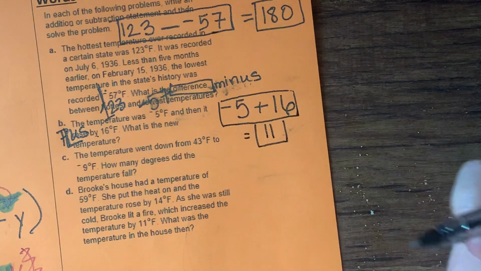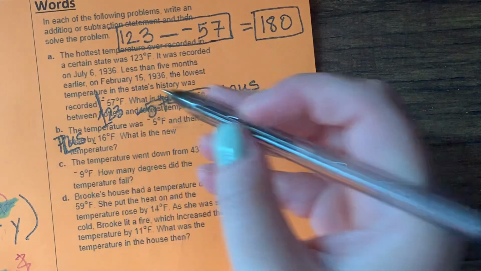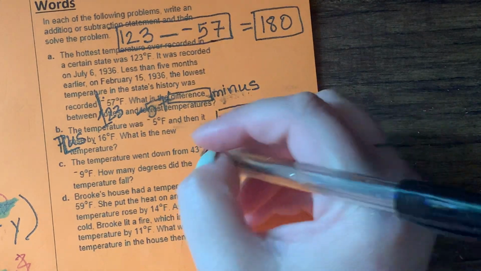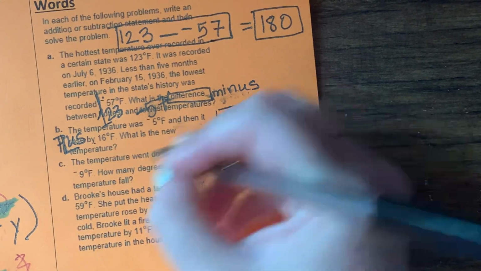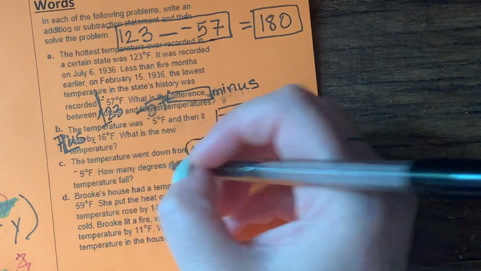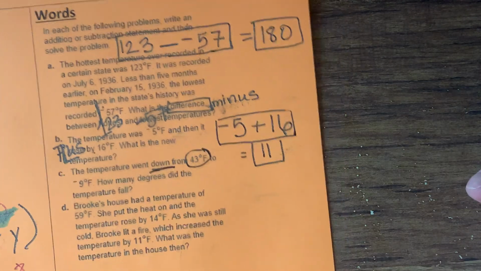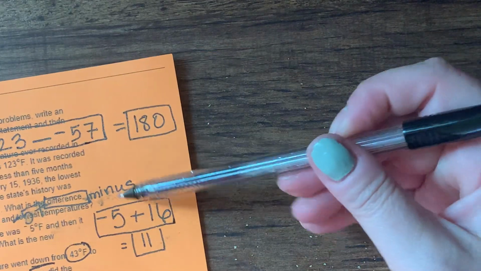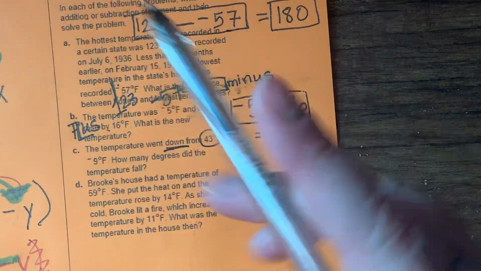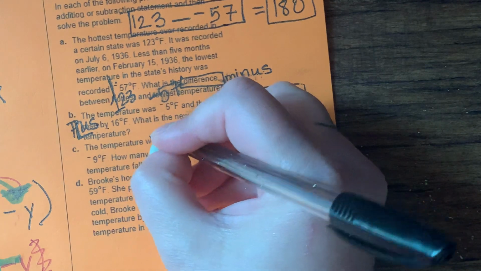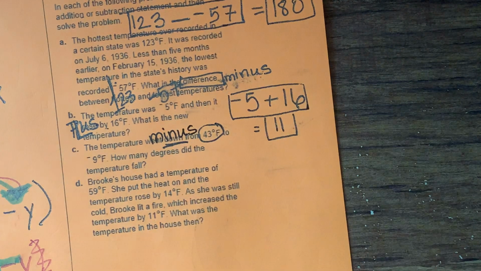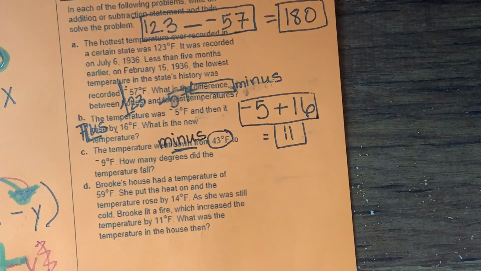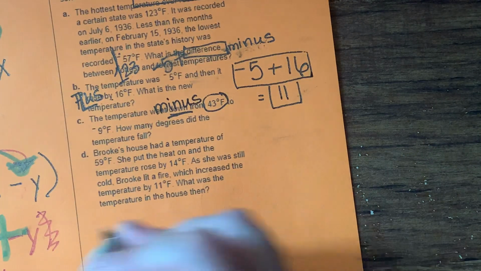Okay, let's look at part C. It says the temperature went down from 43 to -9. And it went down. If something goes down, do you plus to get there or do you minus to get there? Well, to go down, you have to minus. Okay, so let's make a little equation.